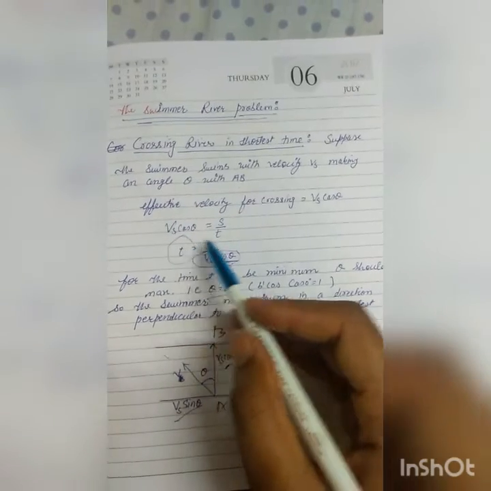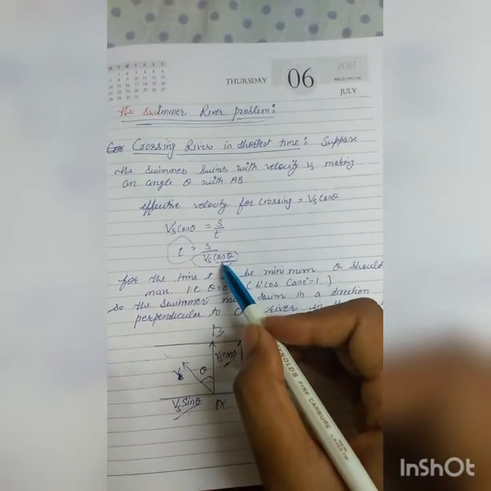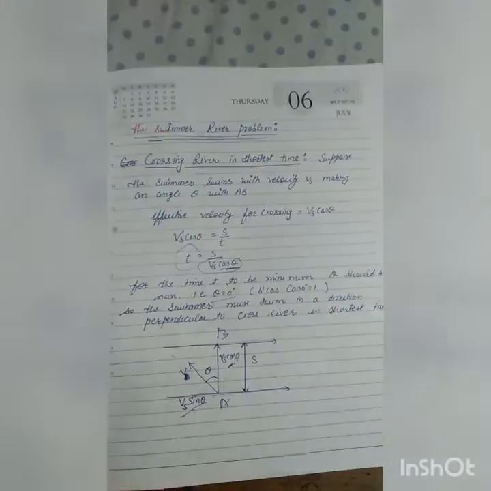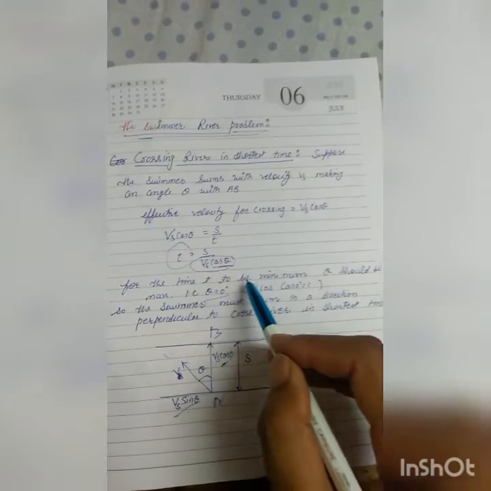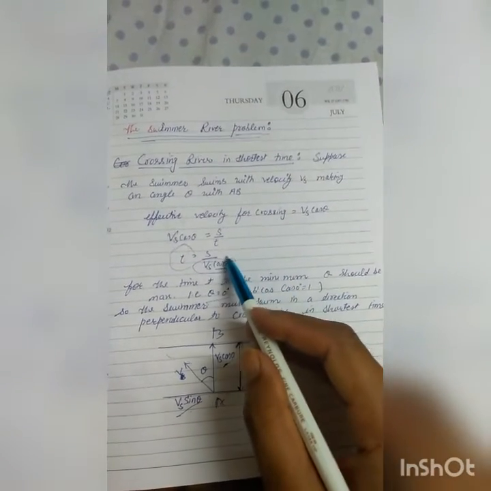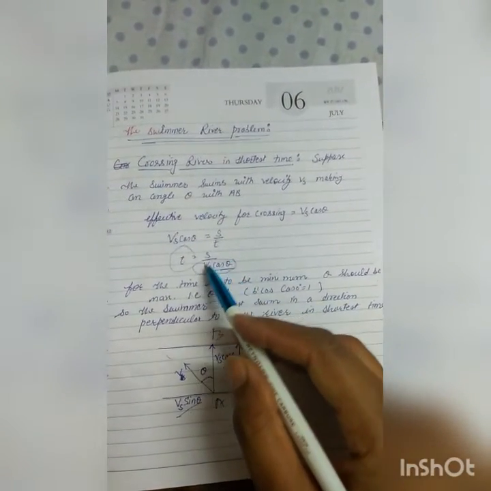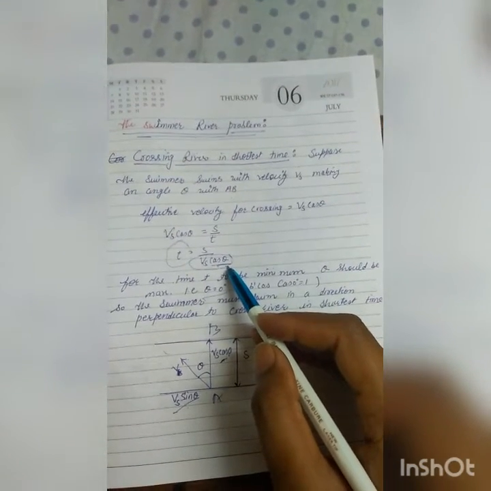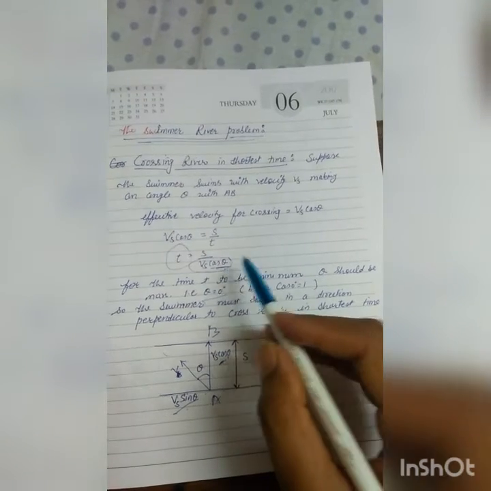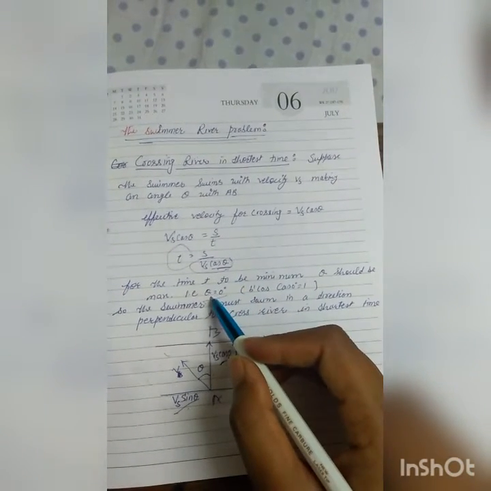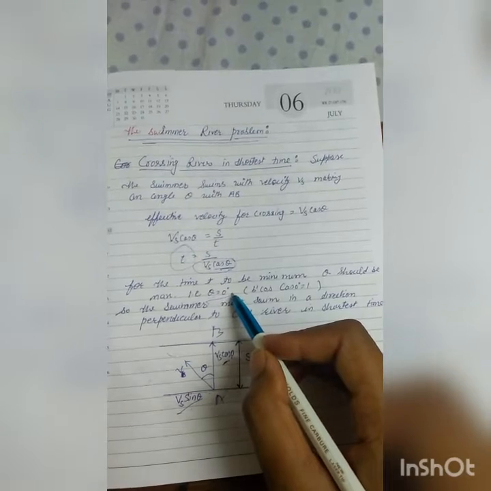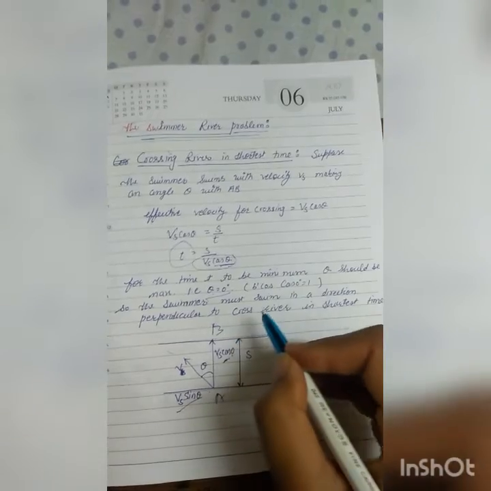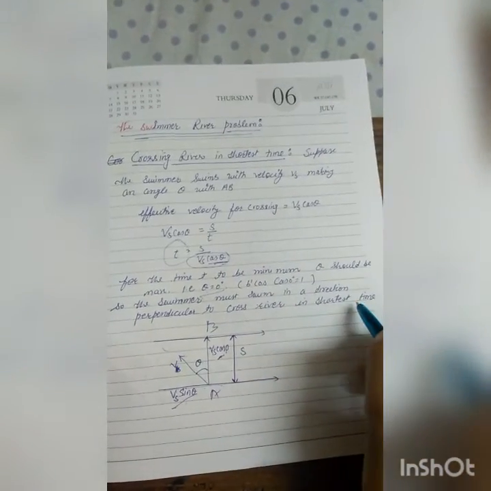Now the time is equal to displacement upon velocity, and the velocity has the component Vs cos theta. For the time t to be minimum, the factor Vs cos theta should be maximum, meaning cos theta should be maximum. Cos theta is maximum when its value is 1 and the angle theta is equal to 0 degrees. So the swimmer must swim in the direction perpendicular to the bank to cross the river in the shortest time.